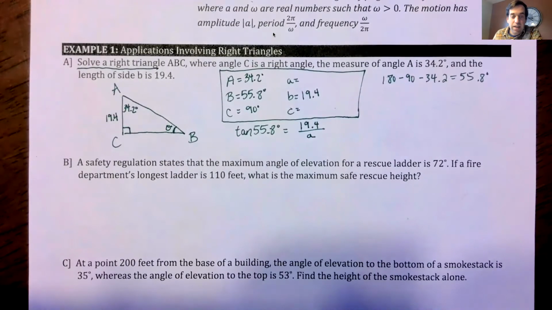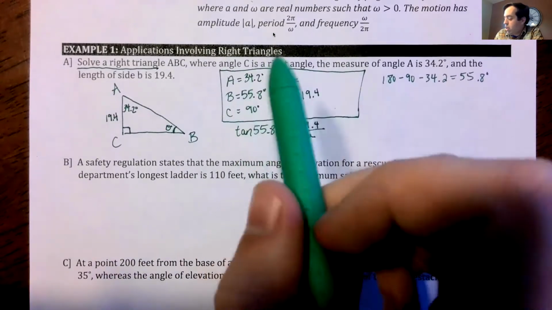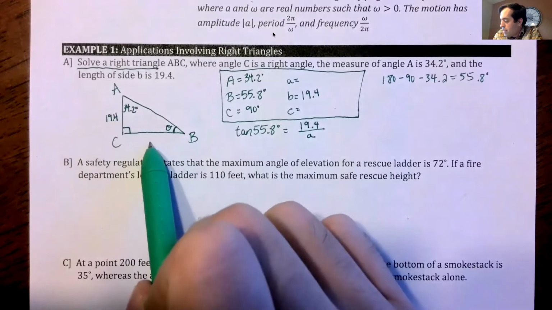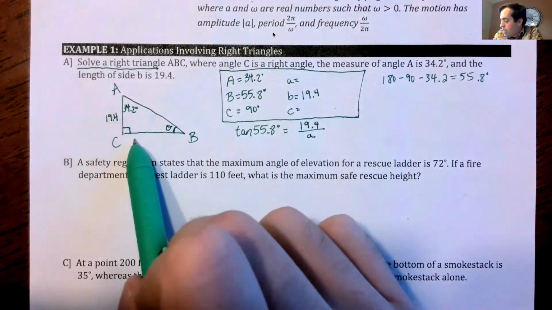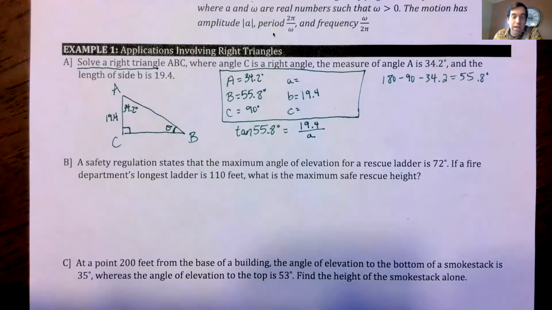Now, the way that I just explained that, I started by saying I was going to use tangent. You wouldn't really want to do that. You would start by saying, okay, I picked an angle. I'm going to go with the 19.4 and side A. And since that's the opposite and the adjacent side to this angle, I'm going to think about SOHCAHTOA.